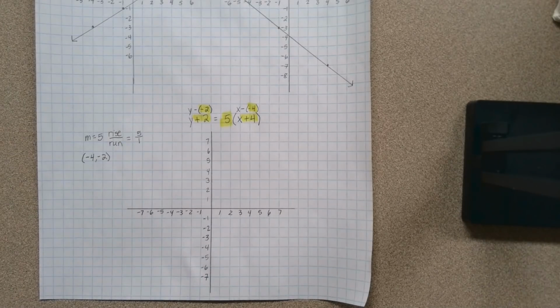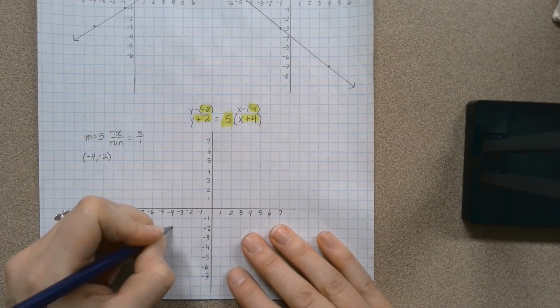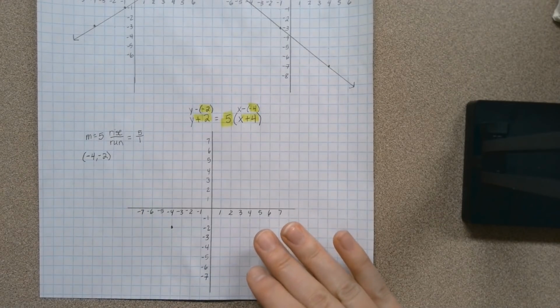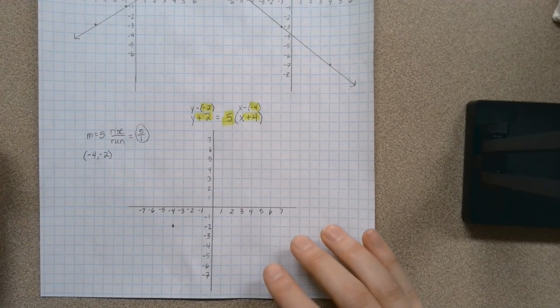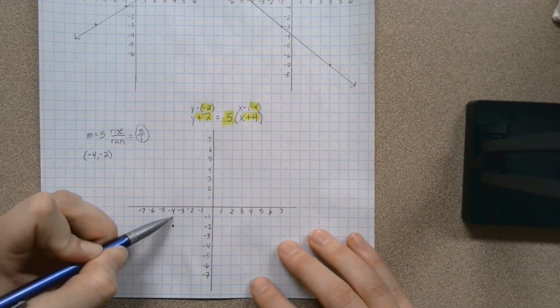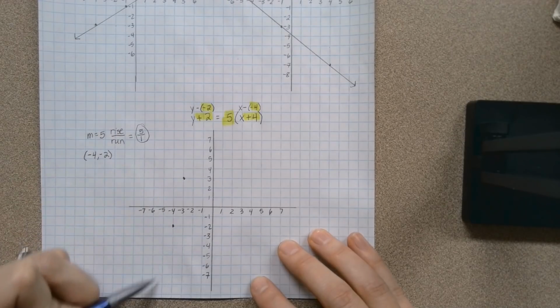So now we can plot our point at negative 4, negative 2. And notice how this time it's a lot easier to plot our point because we can see those ordered pairs. And now we use our slope of 5, 1. So we're going to rise 5, 1, 2, 3, 4, 5, run 1. It's a positive slope, so it should be increasing, which it is.